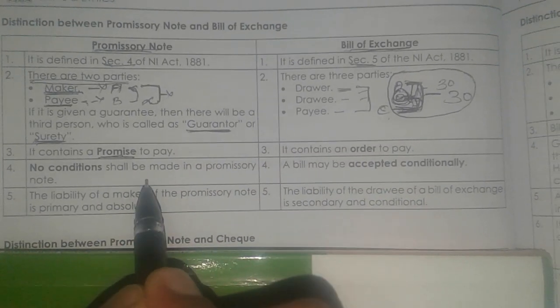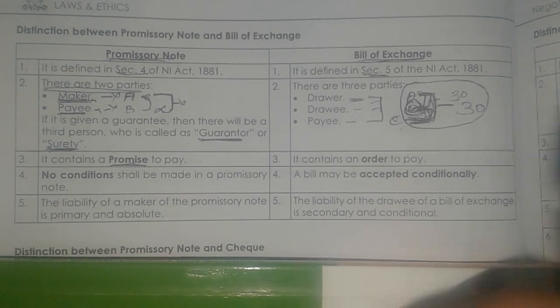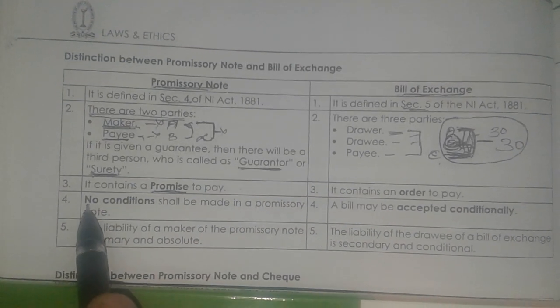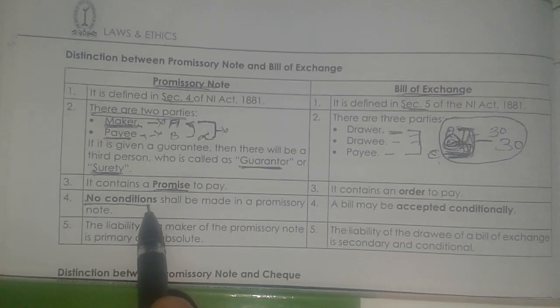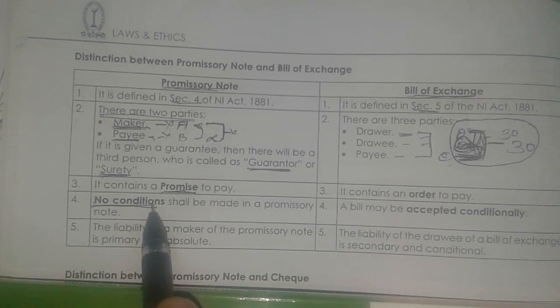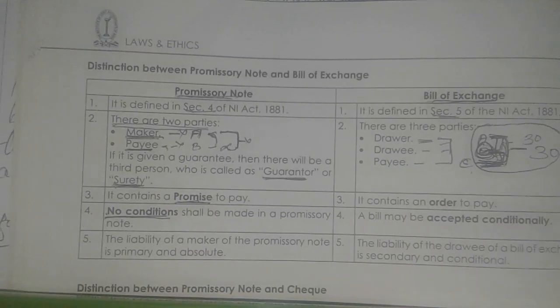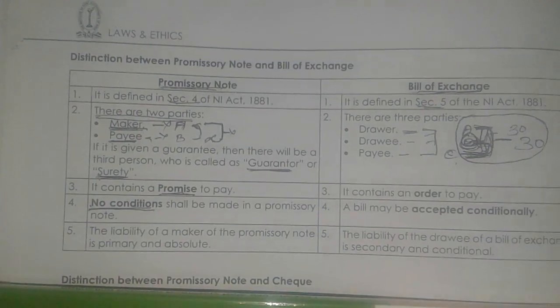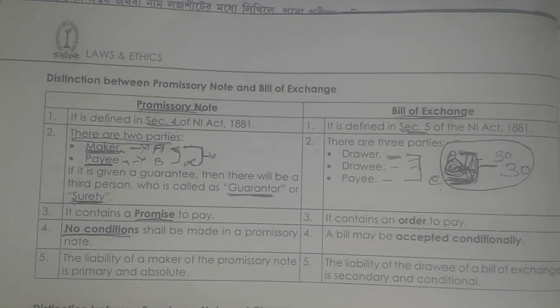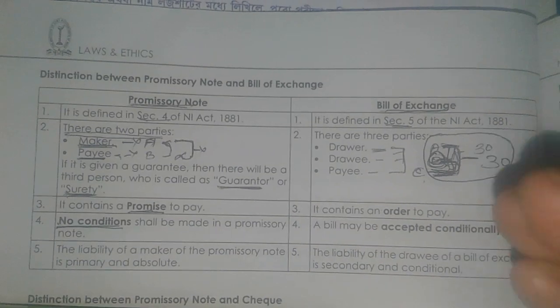Next, no conditions shall be made in a promissory note. Promissory notes are conditionless. There shall be no conditions in the promissory note, but there might be some conditions in the bills of exchange. What might those conditions be?